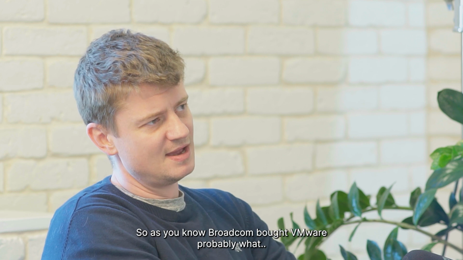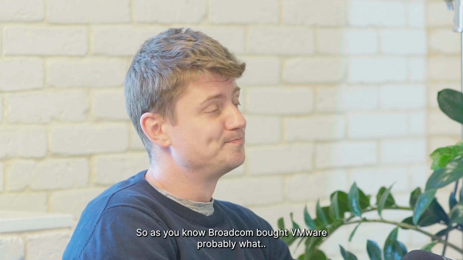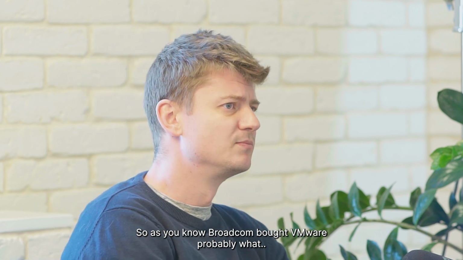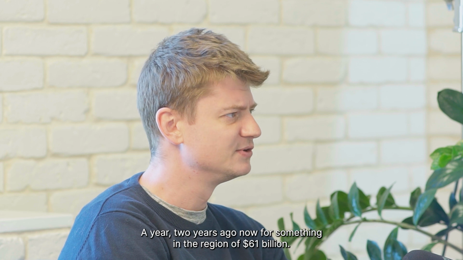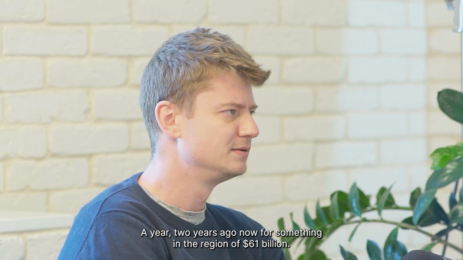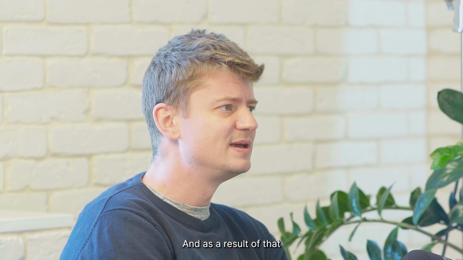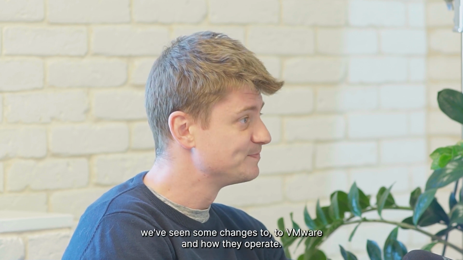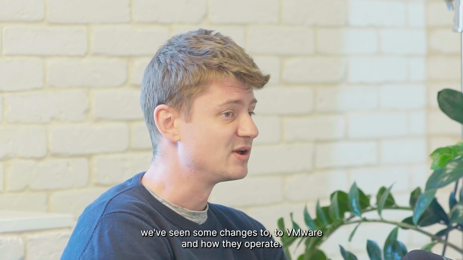Yeah, so as you know, Broadcom bought VMware probably 2 years ago now for something in the region of $61 billion. And as a result of that, we've seen some changes to VMware and how they operate. The kind of changes that we've seen are primarily around the licensing models that VMware use.